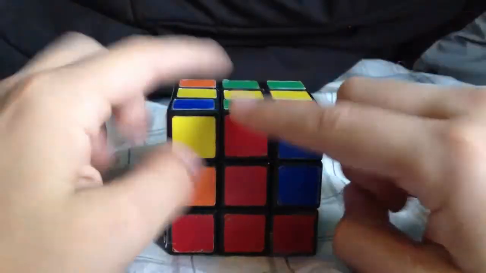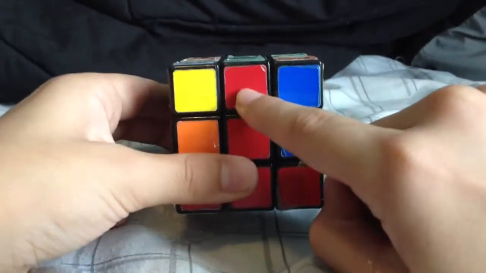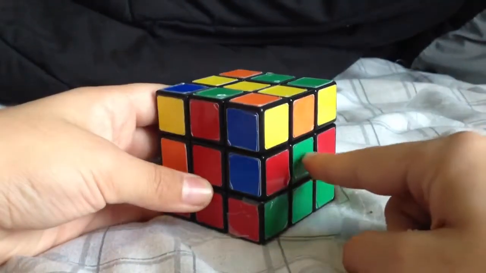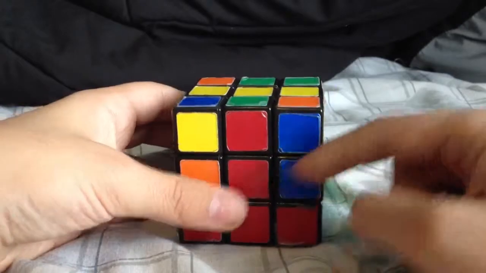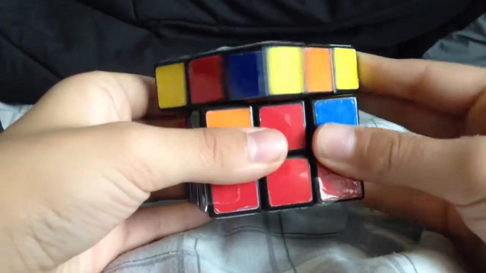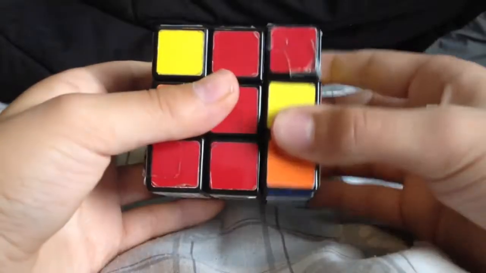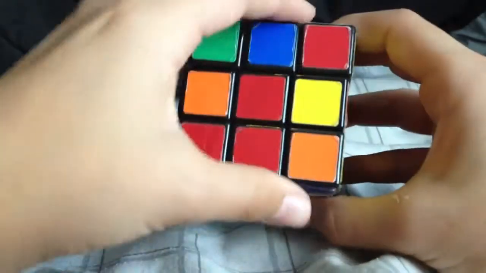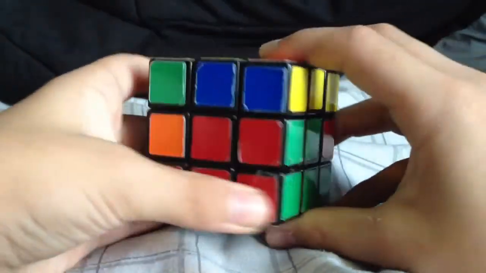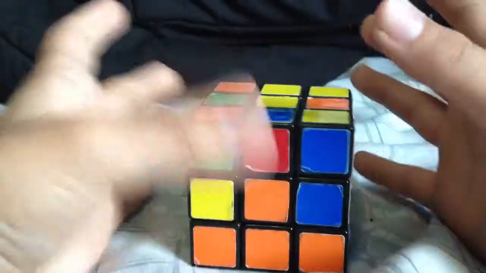It depends on how it's oriented, on which way it's supposed to go. In this case, it's supposed to turn towards the right. That piece needs to go on there, turn to the right, and match up right there. To do that, do up, right, up inverted, right inverted, up inverted, front inverted, up, front. As you can see, it went to the correct spot without messing up anything you have already done.